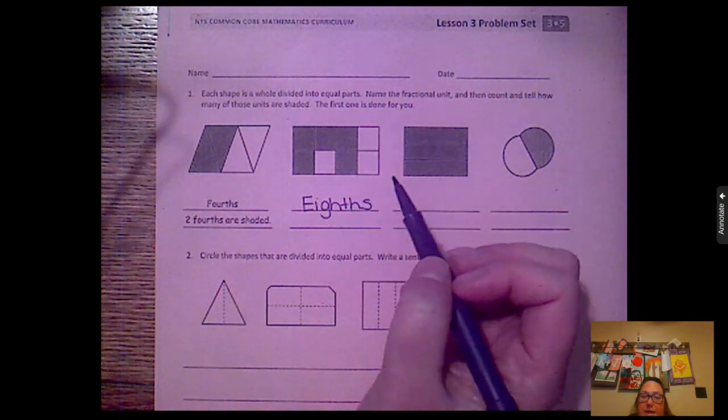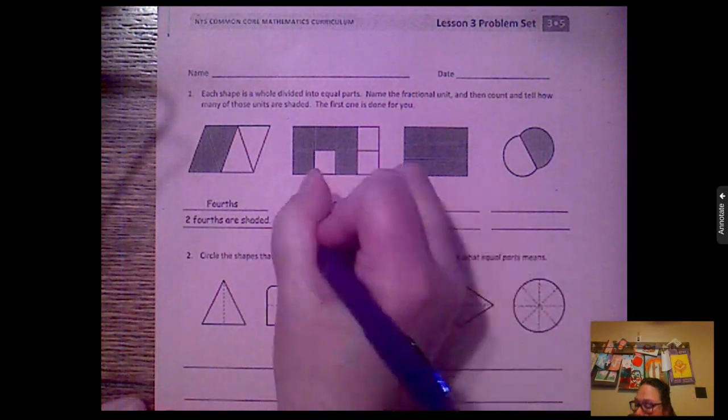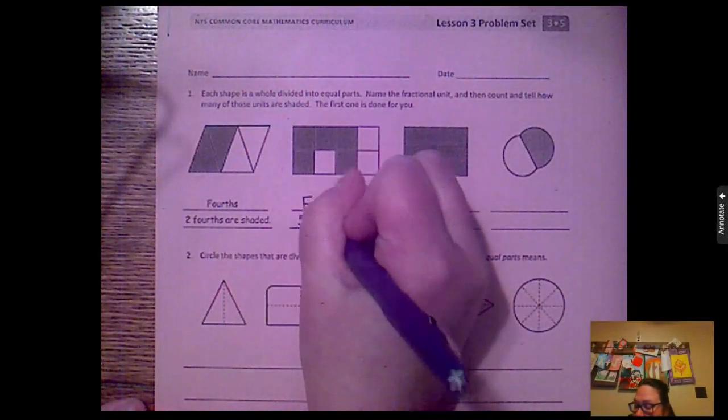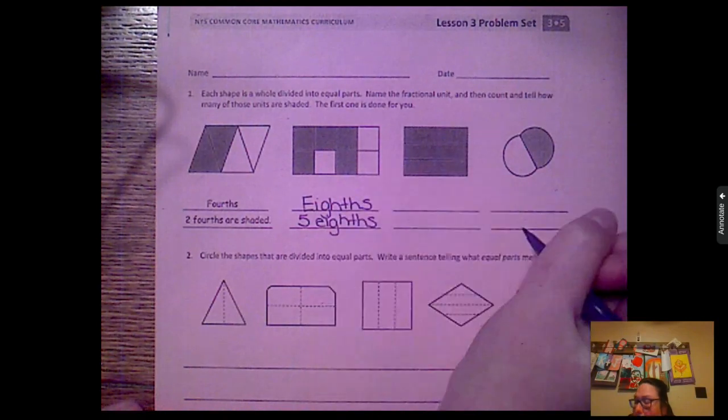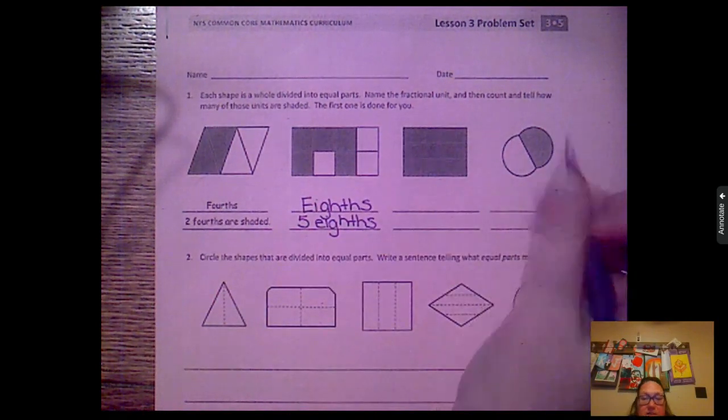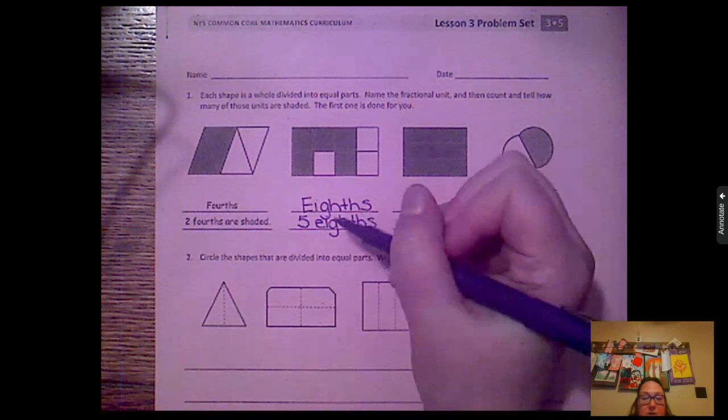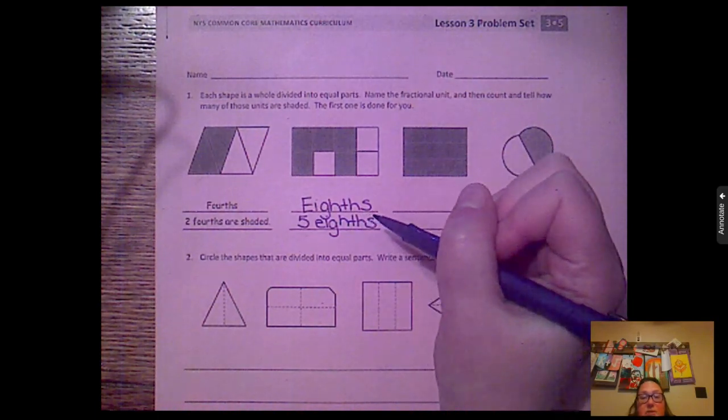So we're not going to write the word shaded, but we will put 5 and then we'll put 8. And that's our shaded part. And we'll work to make sure that we're spelling these correctly, right? Because all you need to do is copy what's right there. So just make sure that you're copying that spelling correctly, okay?